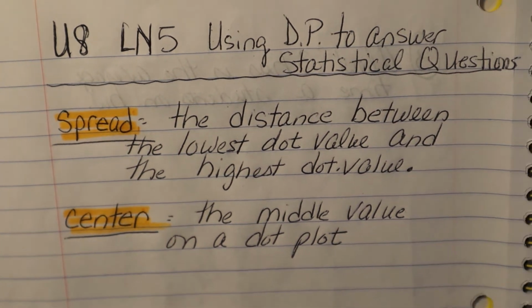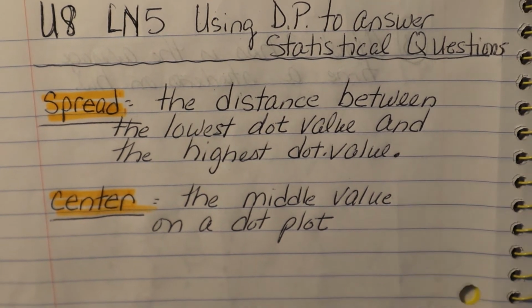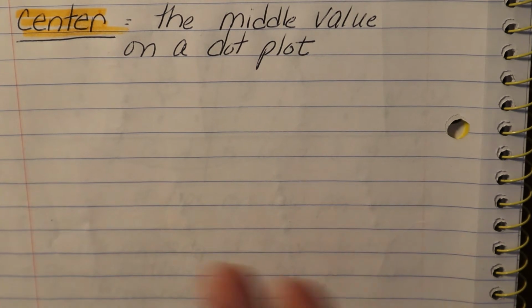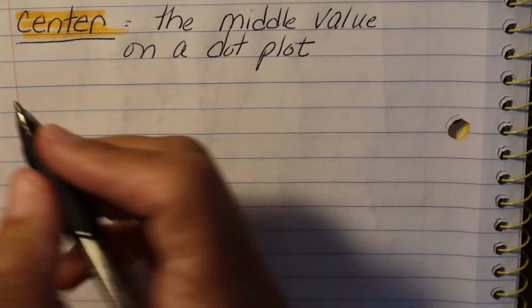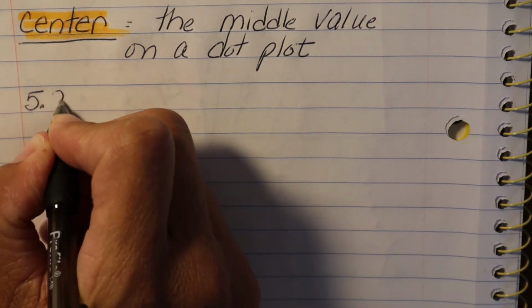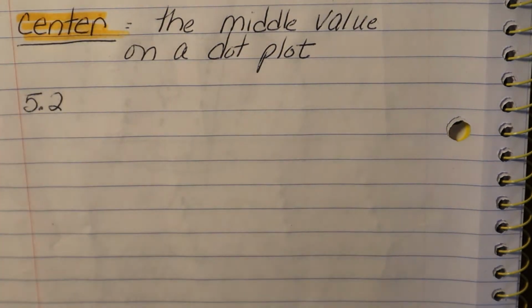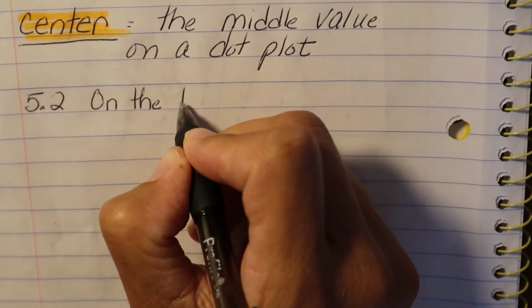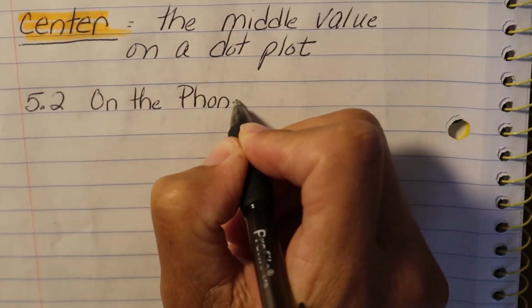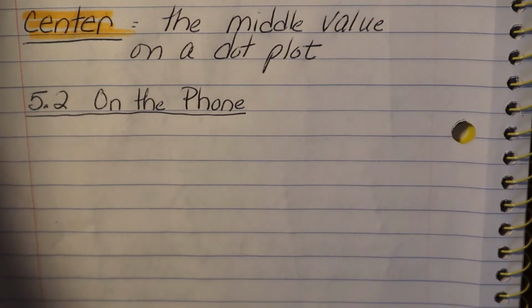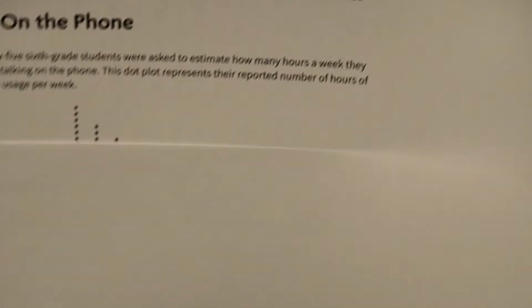Now again, you don't have the notes, so I'm going to be showing you the notes, and then we'll be doing some writing on our own. The first one, we're going to do a couple exercises together. 5.2, and this is called On the Phone. So I'm going to show you a dot plot, okay?